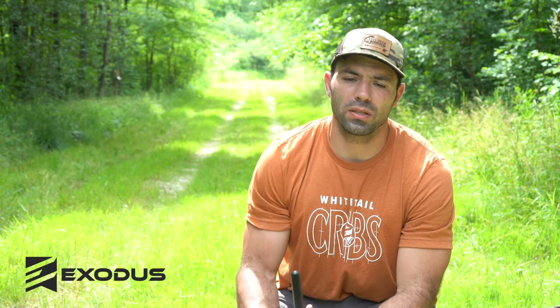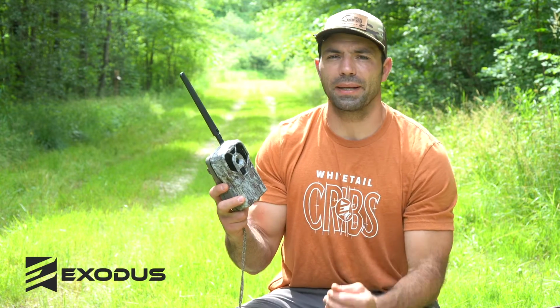So the third, and again, these are all important things, but I guess from a user standpoint and experience standpoint, this could be the most important. The third thing that you want to start comparing when you're looking at buying cellular trail cameras is the ability to control it remotely.